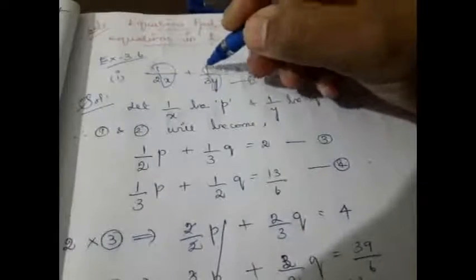So what are we going to do? First step, we are going to make a suitable substitution. Whenever you have a problem like this, you assume 1 by x as some other variable, p, q or a, b, as you wish. So here I am assuming 1 by x as p and 1 by y as q. Let 1 by x be p and 1 by y be q.